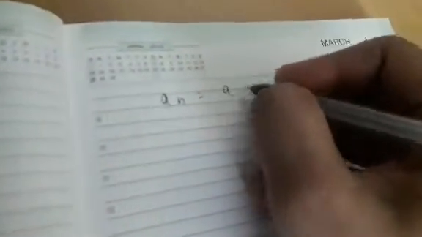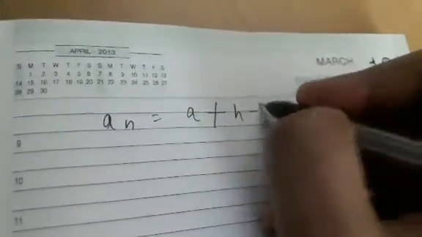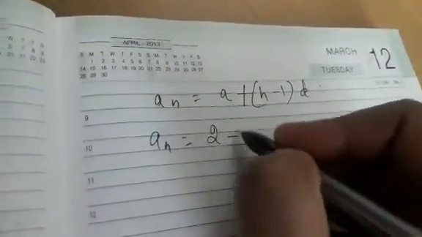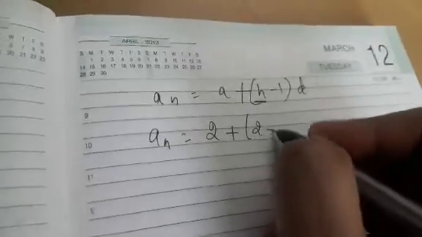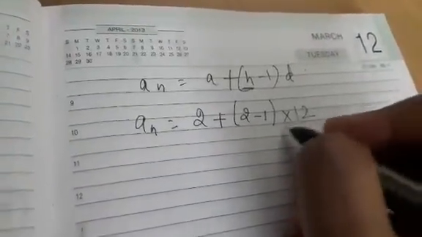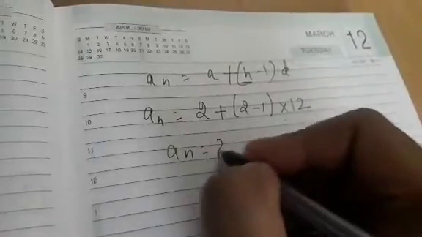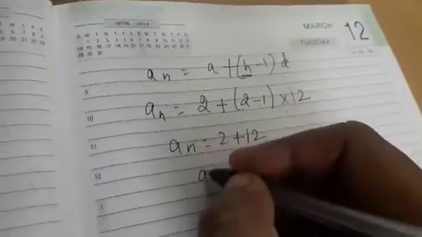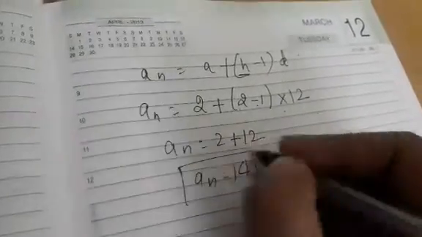So we find out now a_n is equal to a plus (n minus 1) into d. We don't know a_n. a is 2. Nth term means the second term, into 12. So we write 2 plus (2 minus 1), which is 1, 1 into 12 is 12. And therefore the answer is 14. So your nth term, or your second term, which we are calculating for, the answer is 14.